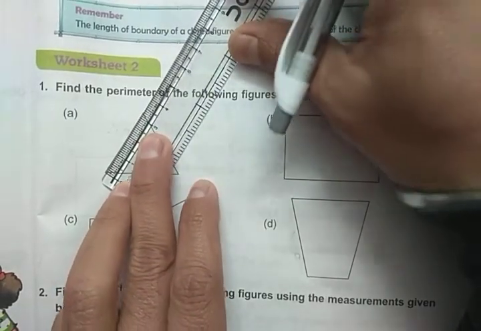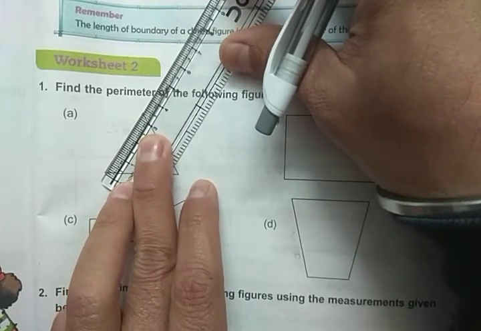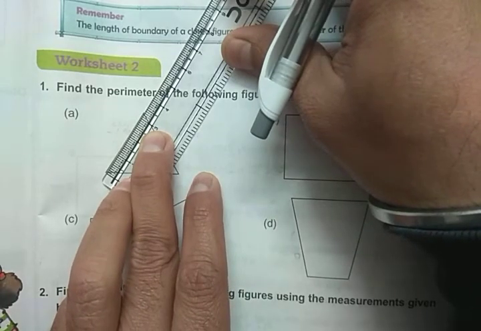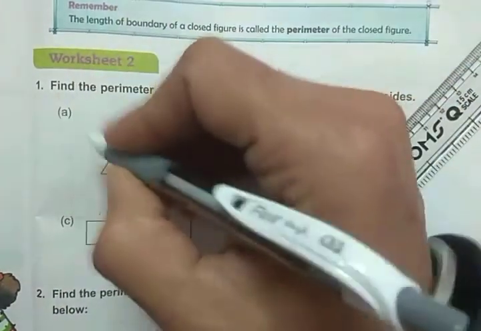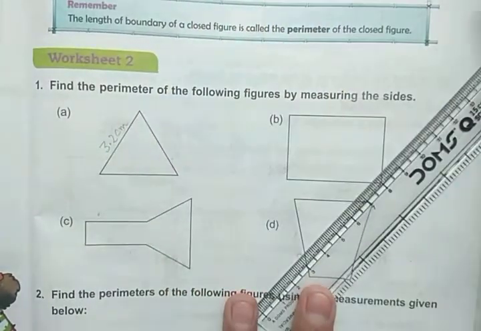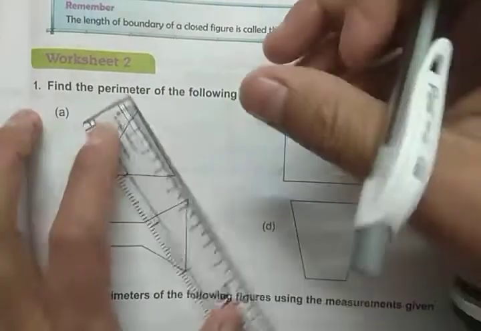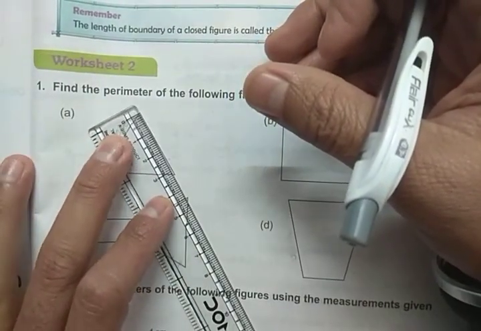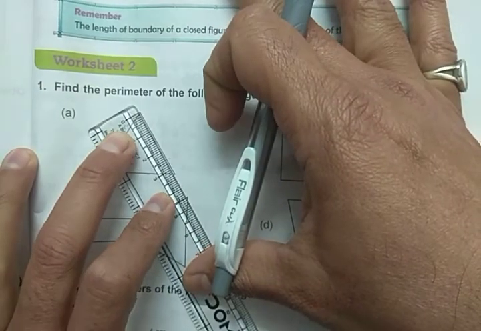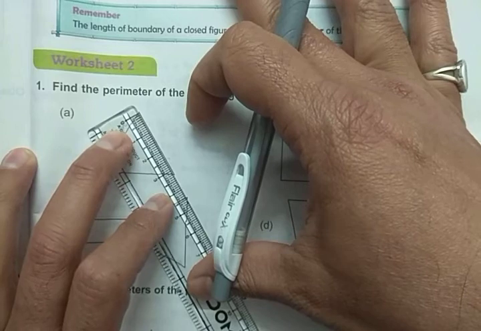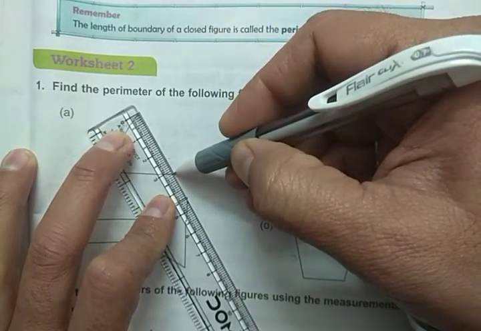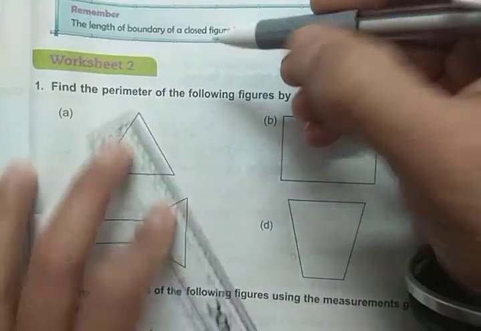What is the length of this side? It is 3.2 centimeter, right? Now let us measure the length of this side. Again it is 3.2 centimeter.